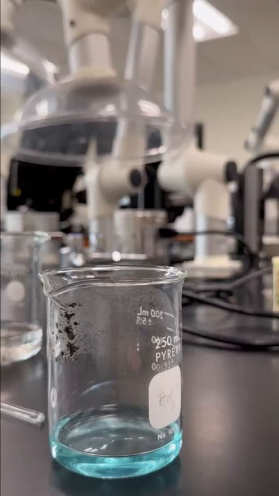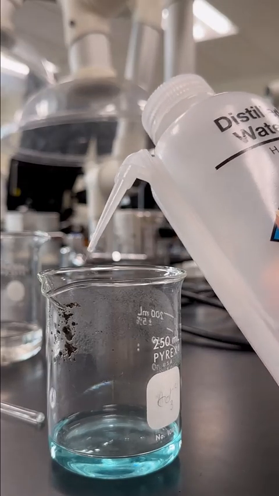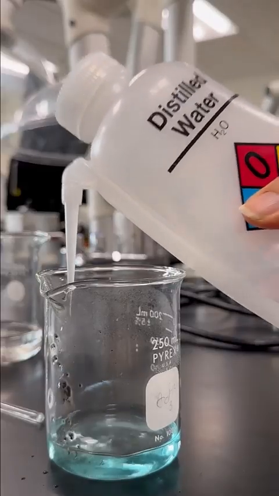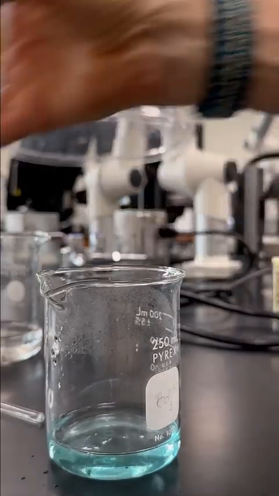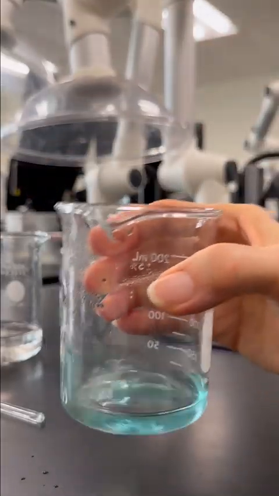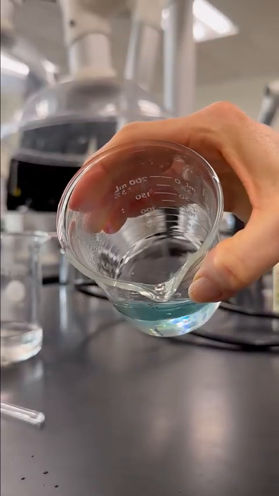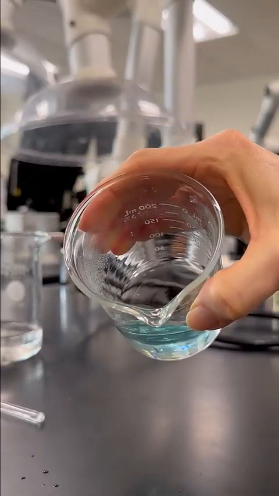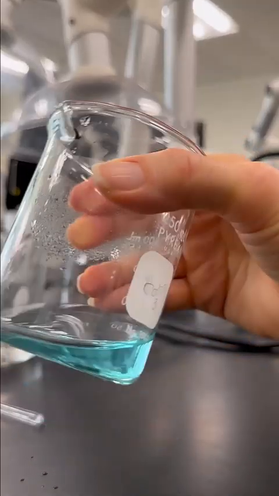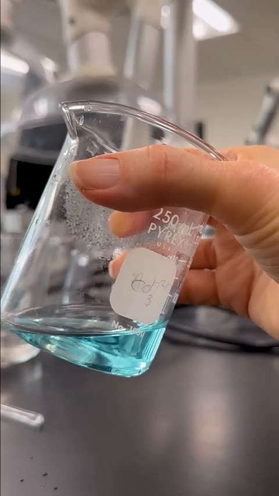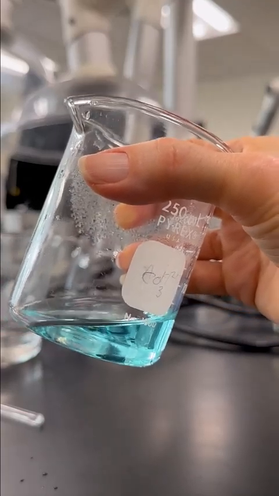In fact, I'm just going to use a little bit of water to wash that down into my reaction. All right. And we put that down and let's swirl, make sure it's all dissolved. Okay. All right, so there's the step from copper oxide, reaction with sulfuric acid, making our copper sulfate.